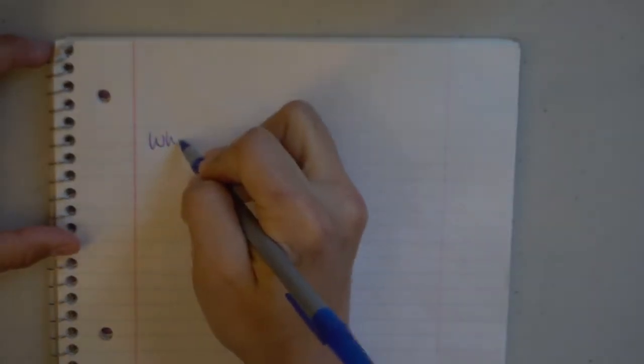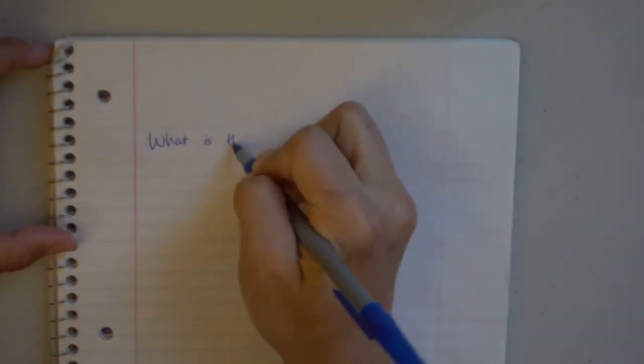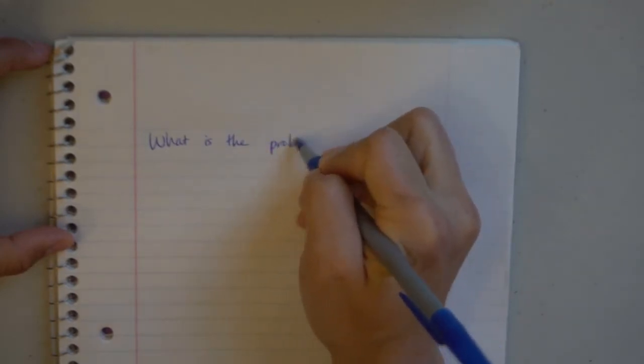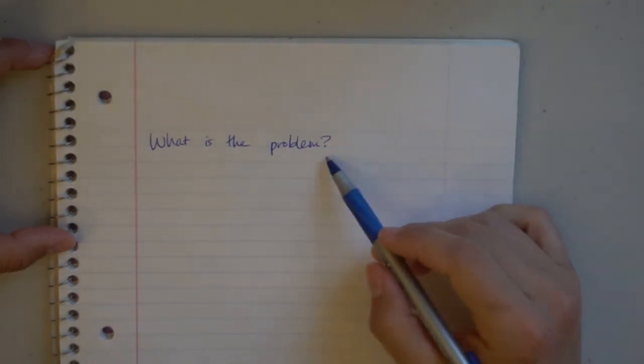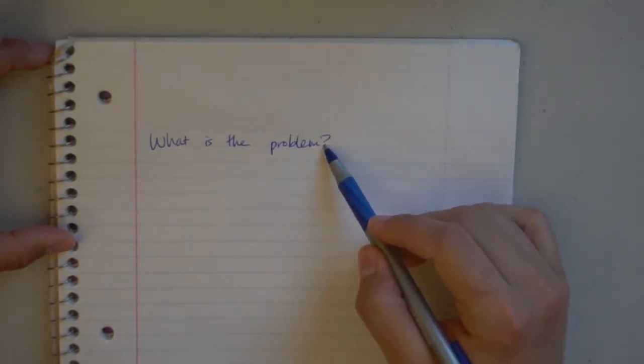Now, when you're writing a problem statement, you want to think who, what, when, where, why, right? Your 5 W's. Pretty basic stuff. The first 3 are the ones you absolutely must have. So, what is the problem? This is pretty obvious. Hopefully you have come up with some kind of problem.